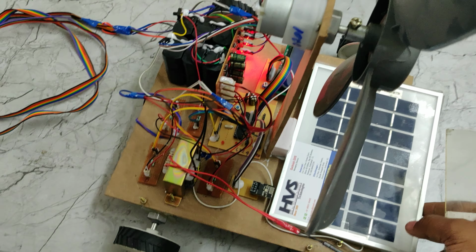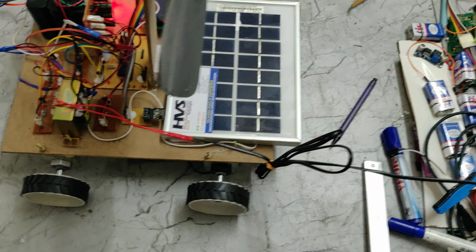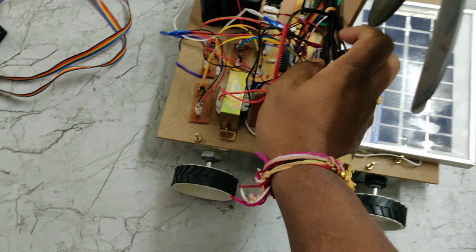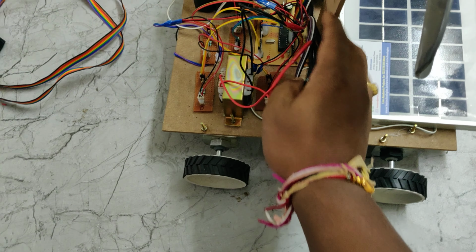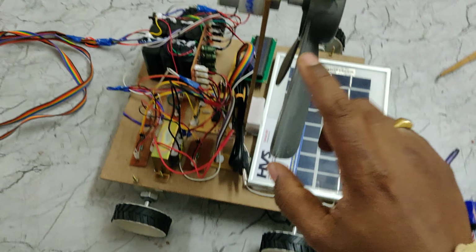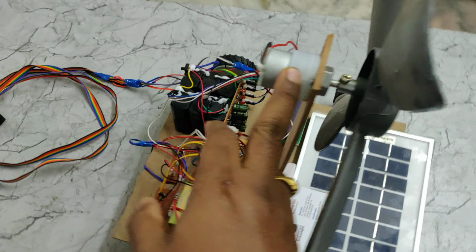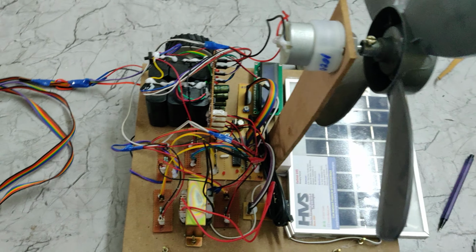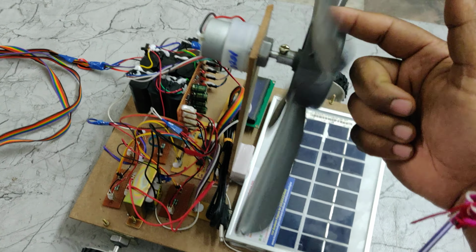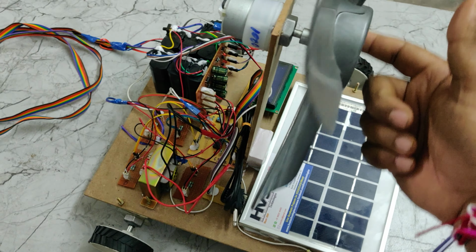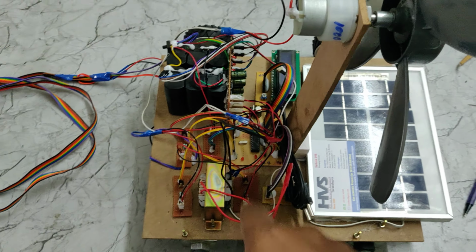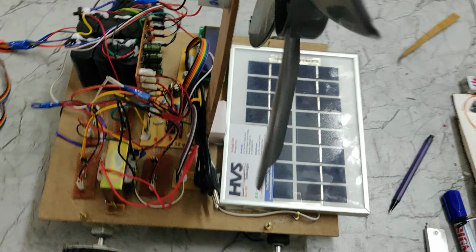Coming to the source ratings, we are using a wind turbine of 12 volts 20 watts. The dynamo ratings are 1000 rpm. So whenever the wind comes and this blade rotates at 1000 rpm, meaning 1000 rotations per minute, then it can generate 20 watts of power with 12 volts.